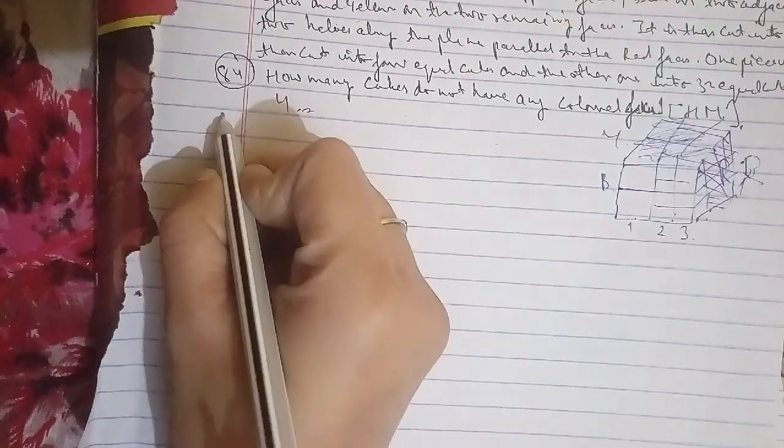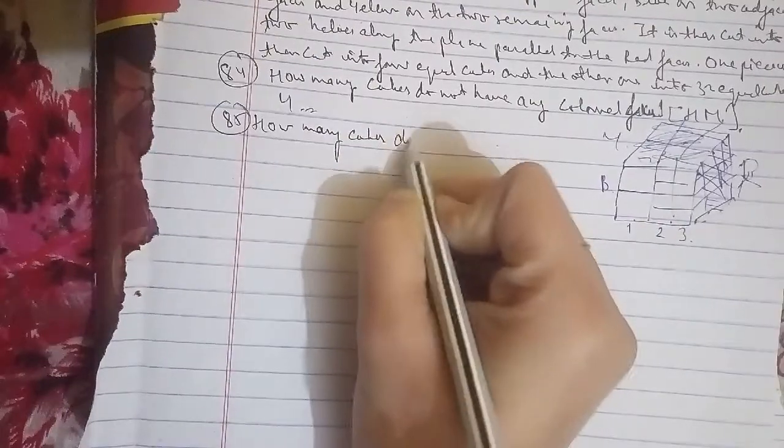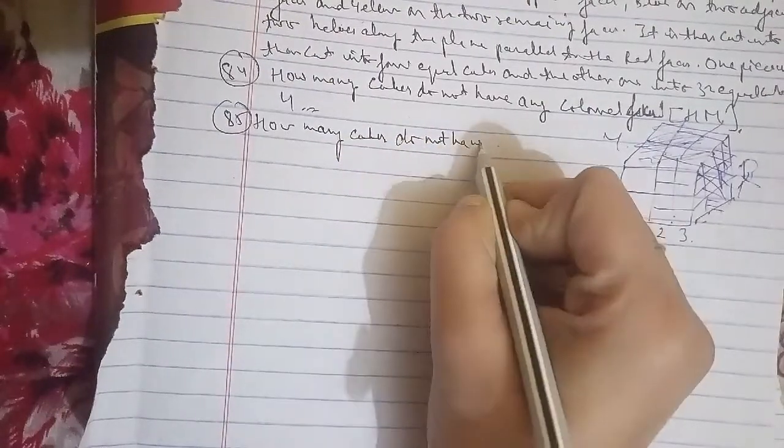That is your 85th question of the session. How many cubes do not have any red face? For the same, we have the options 8, 16, 20, and 24. Here the 16 cubes in layer 2 do not have any red faces, so the answer we get is 16.